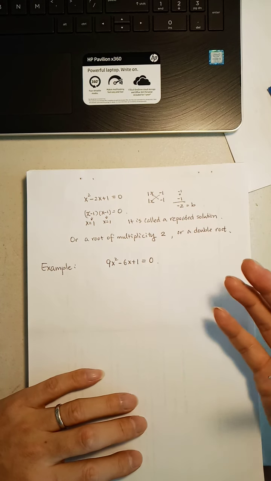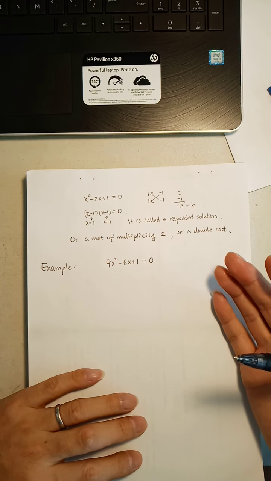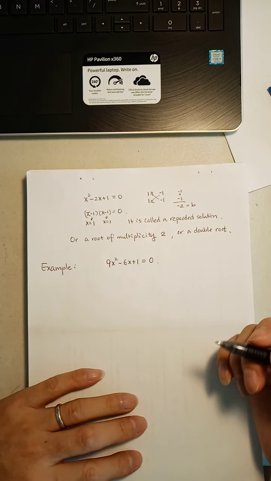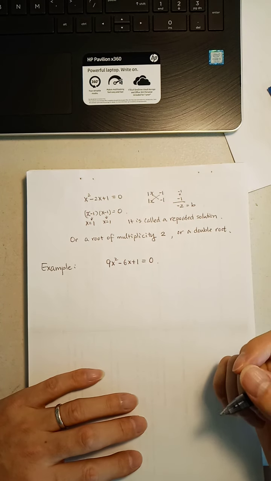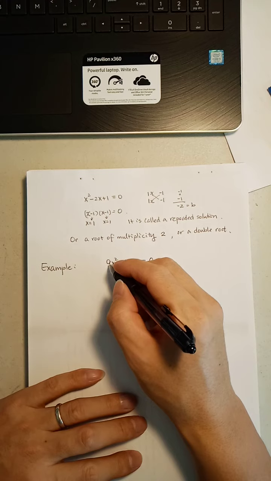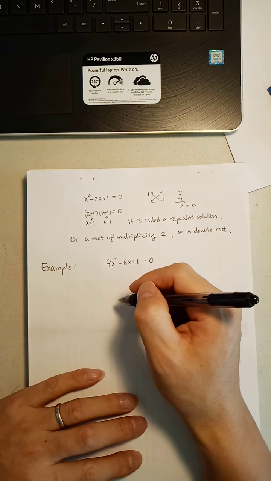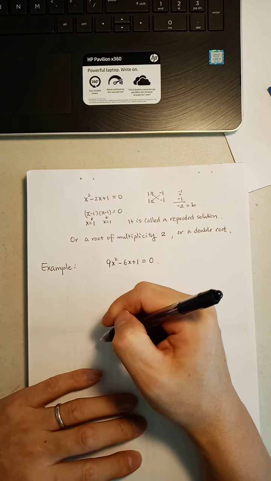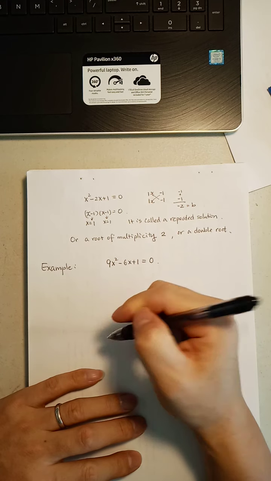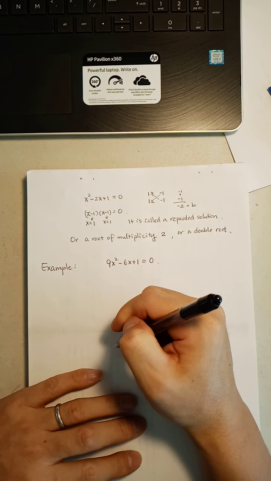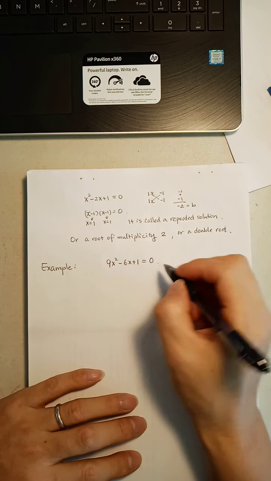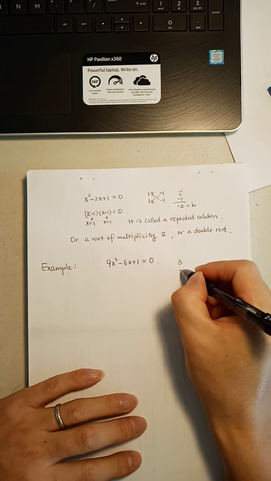Before you do enough examples, you have no idea which one is the best one. You possibly will put 9 times 1, or -9 times -1, or 3 times 3, or -3 times -3. Okay? And here, the proper one will be 3, 3.